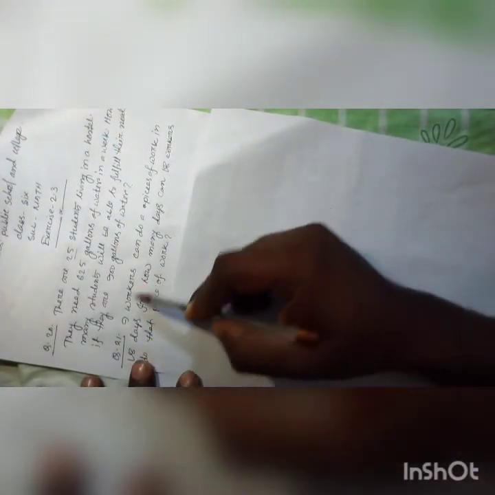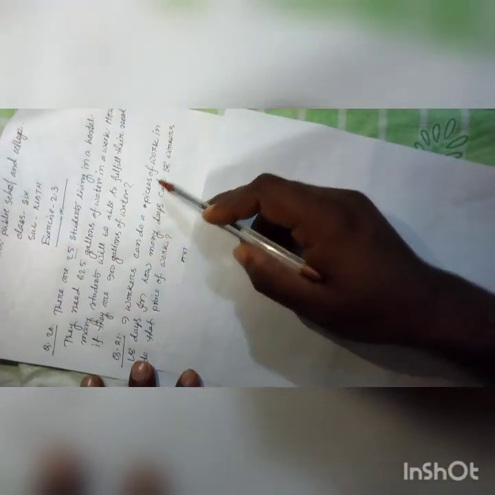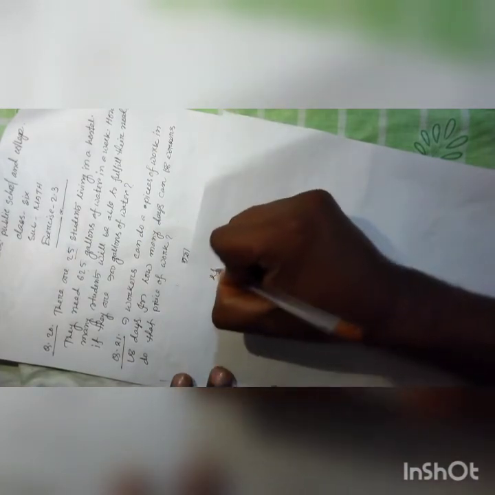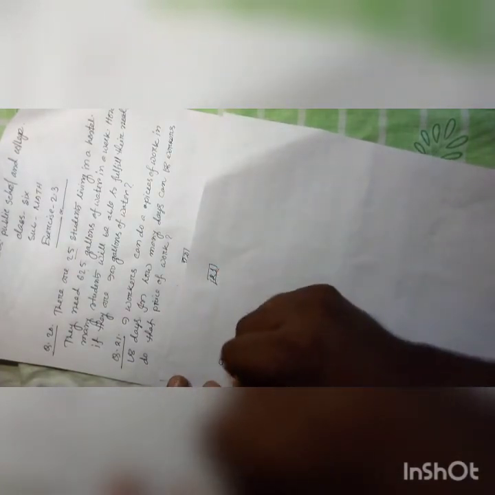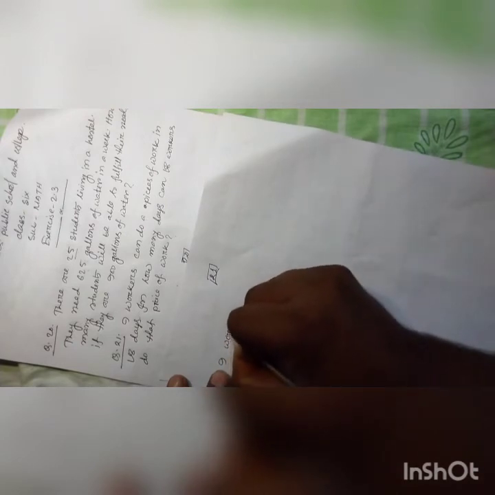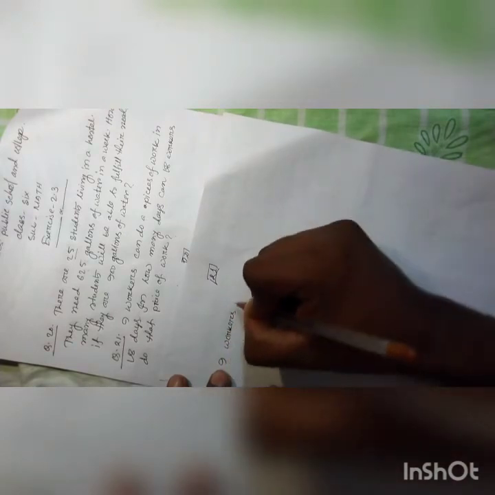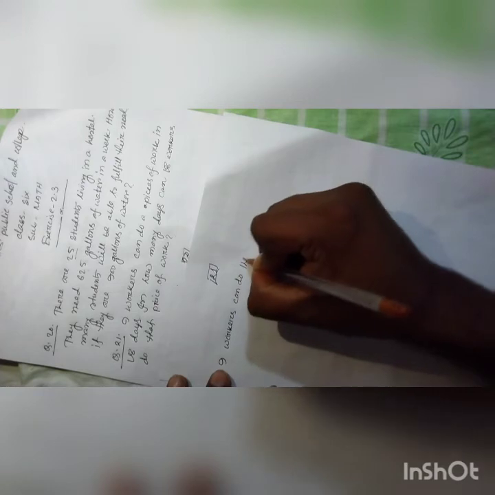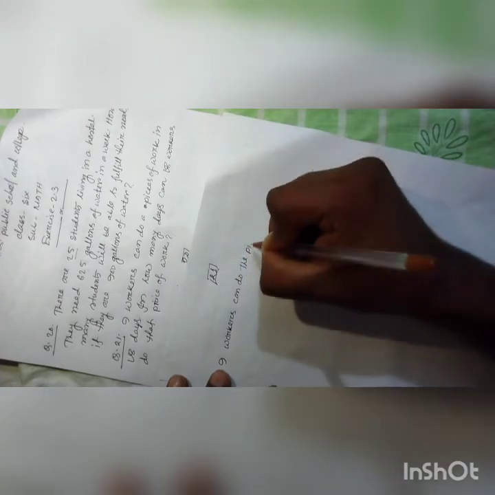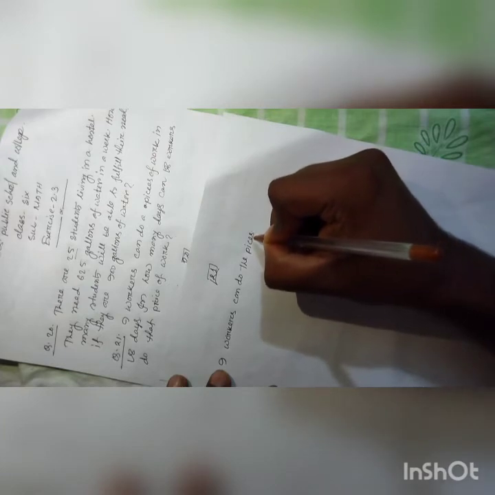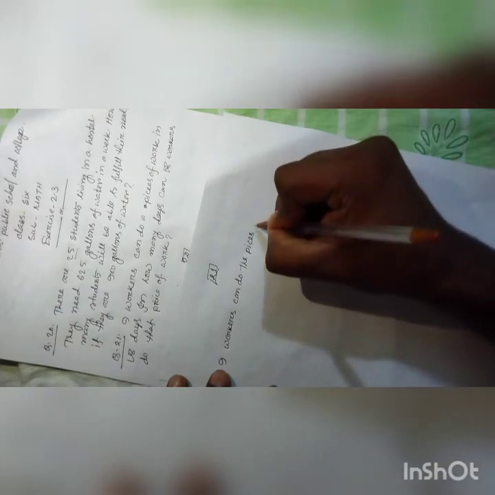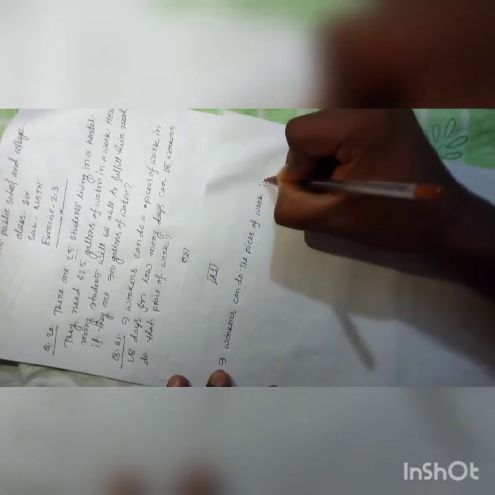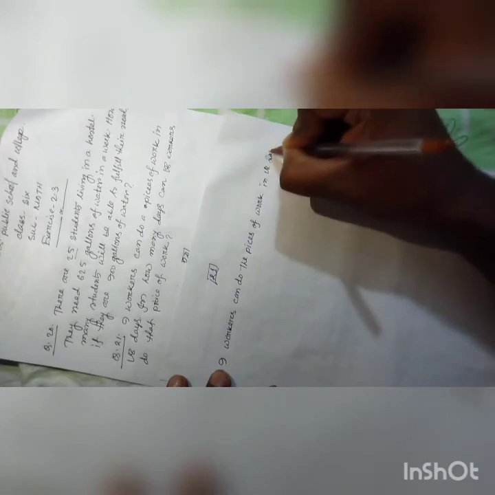We can write 9 workers can do the piece of work in 18 days. Question number 21. We can write 9 workers can do the piece of work in 18 days.